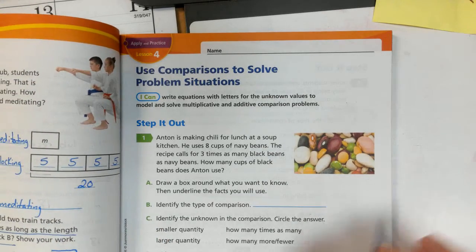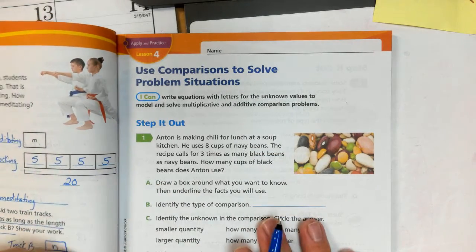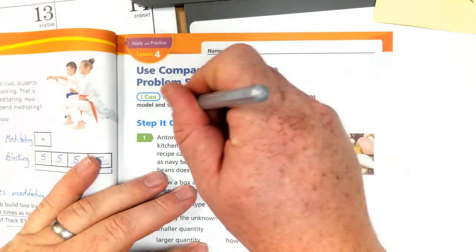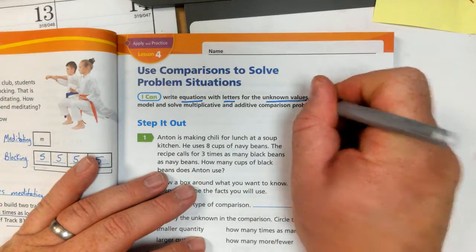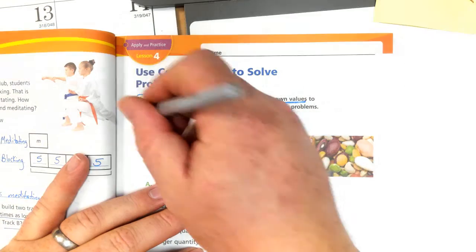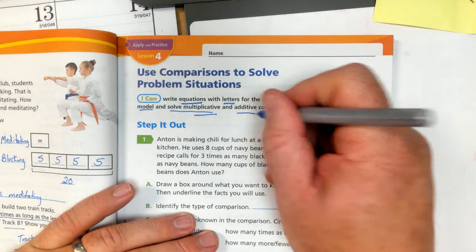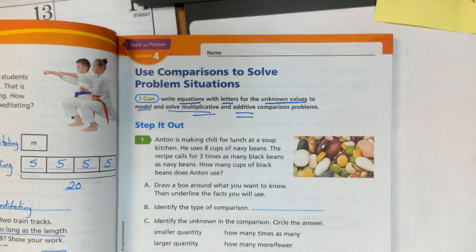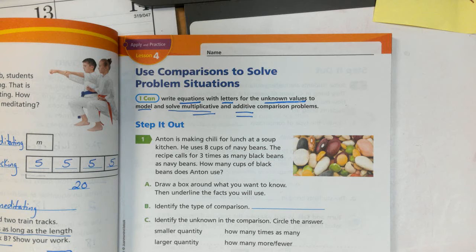By the end of today's lesson, we should be able to write equations with letters for the unknown values to model and solve multiplicative and additive comparison problems. Okay, it's a big, long statement, so let's break this down to what we're really focusing on here. We're going to write equations with letters that represent the unknown values. That's not new. We've been doing that for a couple lessons now. We're going to be modeling and solving both multiplicative and additive comparison problems. So we're building upon everything that we learned before the break and now taking it to the next step. All right, so let's go ahead and get started.